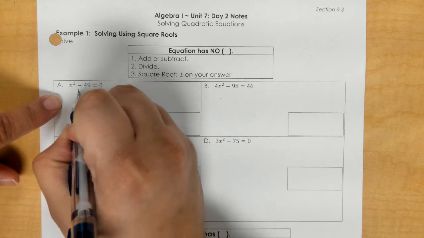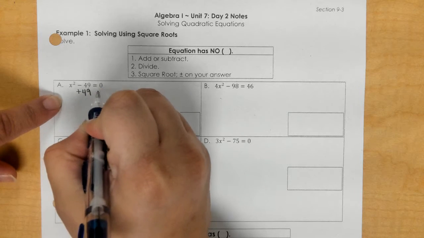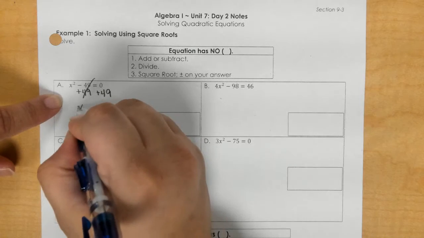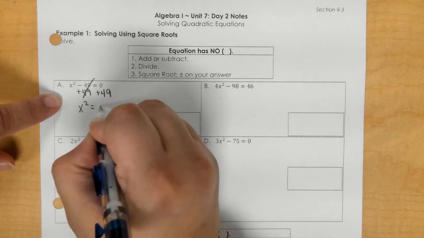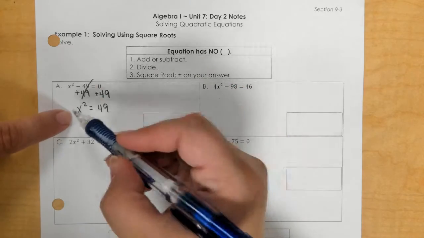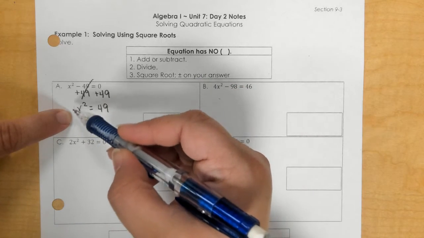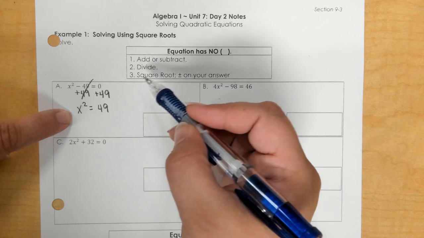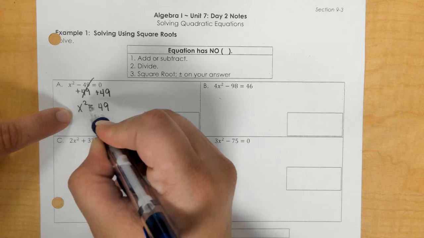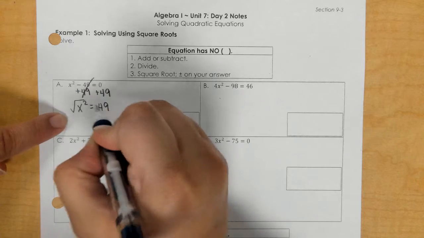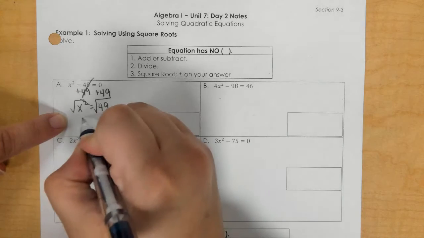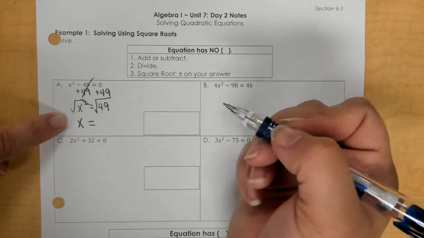So here I would add 49 to both sides. And then once I add it, I would get 0 plus 49 is 49. Step 2 says divide. Well, I have nothing in front of x to divide besides 1, and that would still give me 49. So step 3 says square root. So the opposite of this little exponent 2 is the square root symbol. And so I square root the 2, and we have just x left over.